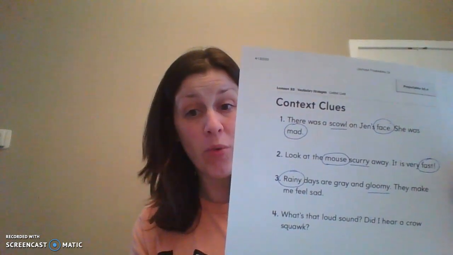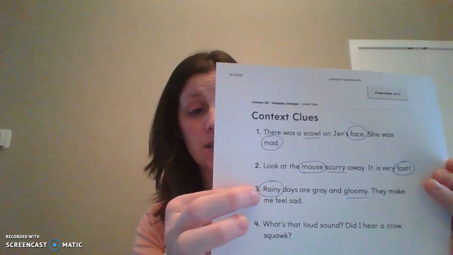So gloomy, I'm going to assume it has something to do with rainy, right? So I'm going to circle my word rainy because it says rainy days are gray and gloomy. So we know we're talking about rainy days. So the other word, I'm actually going to pick another word in that sentence because it says gray and gloomy. So do you think gray and gloomy are probably kind of similar?